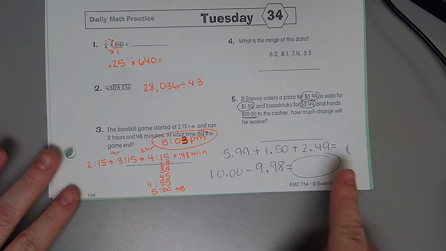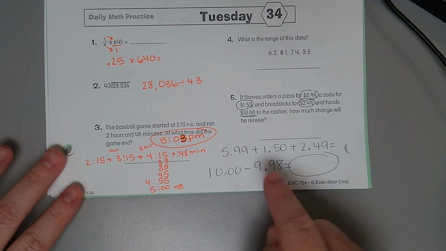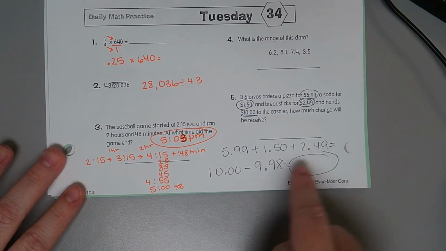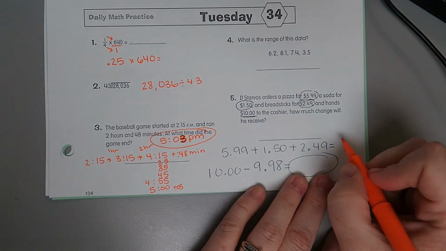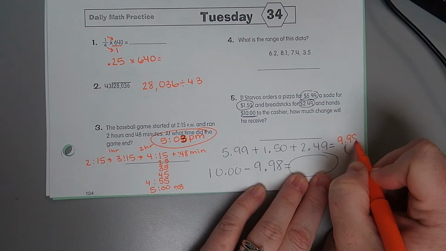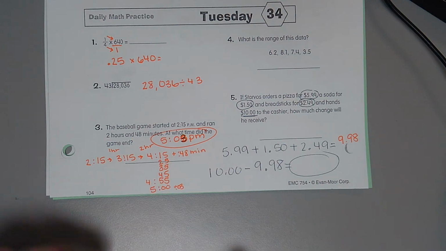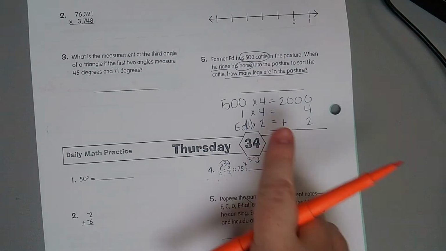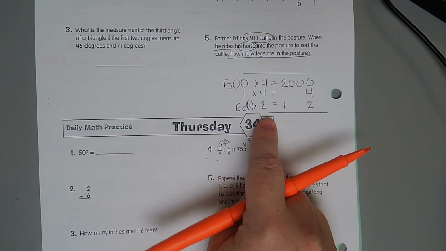It looks like I already did number 5 with you guys. So we needed to add it, and we got our answer of $9.98. And now you need to subtract that from $10 to get what the change will be. On to the back. So it looks like I already did number 5.